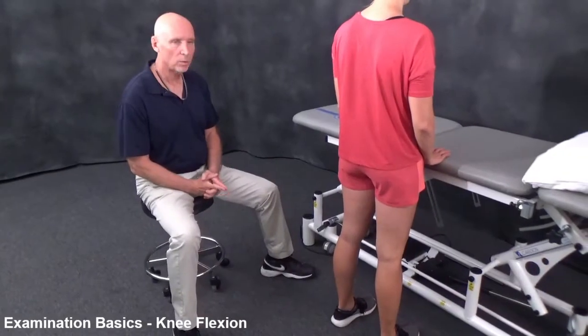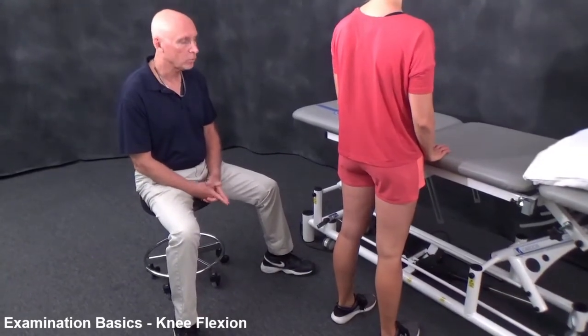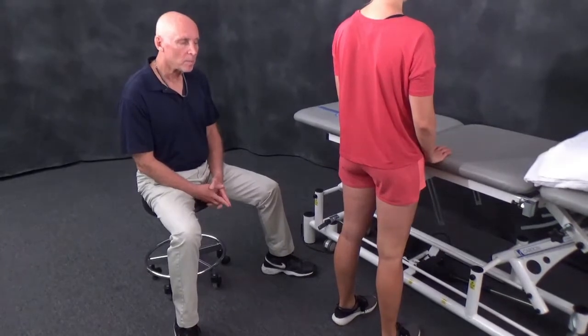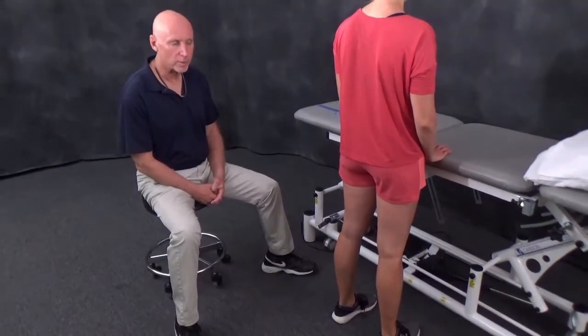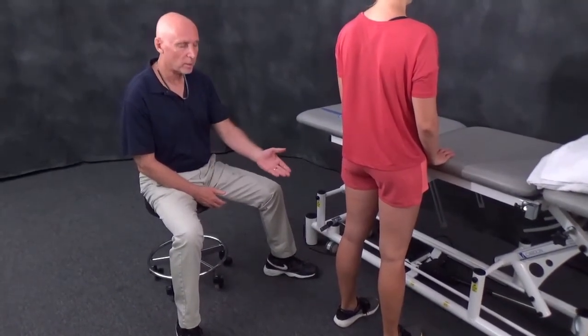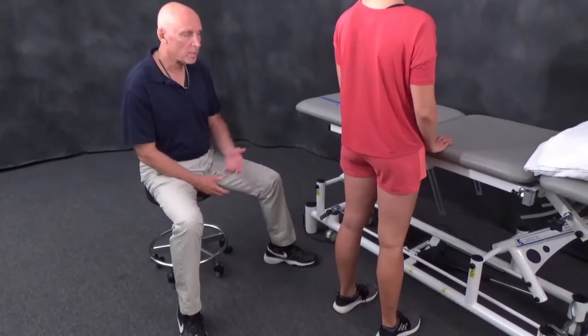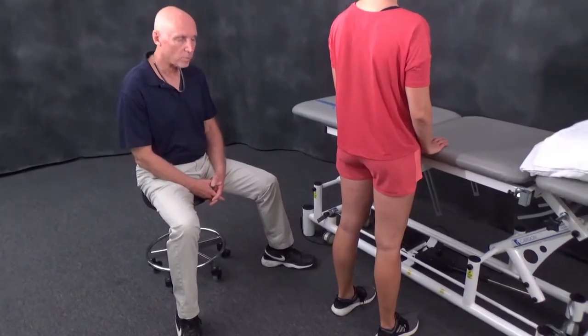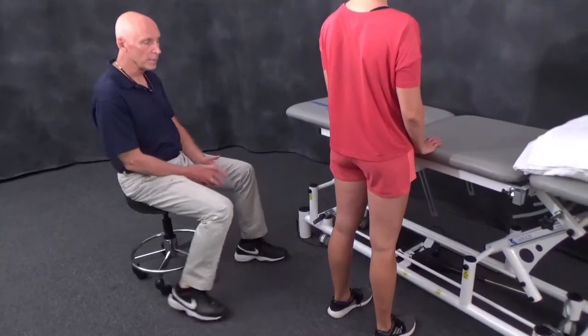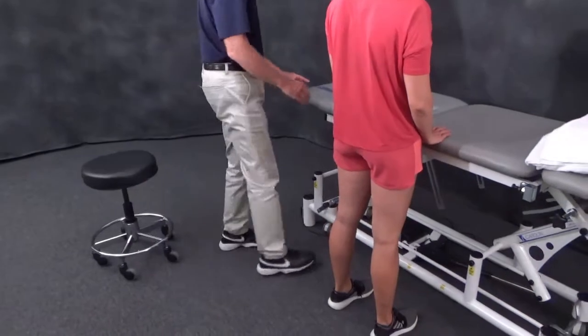For this next video clip on examination basics, we're going to look for pain, stiffness, or weakness impairments that might be affecting our patient's knee flexion. So we're going to start the examination process by having the patient perform the bottom kicking maneuver. Now, if your patient doesn't know what that is, you may have to demonstrate it.